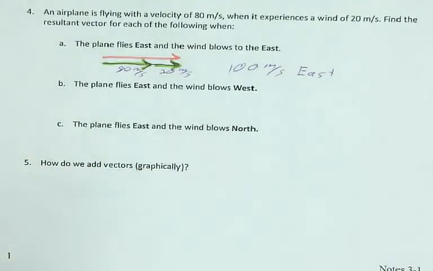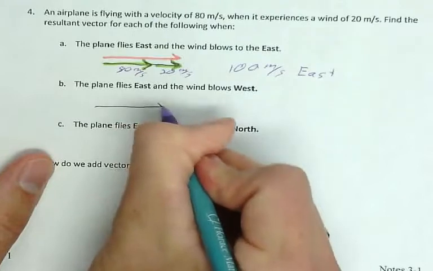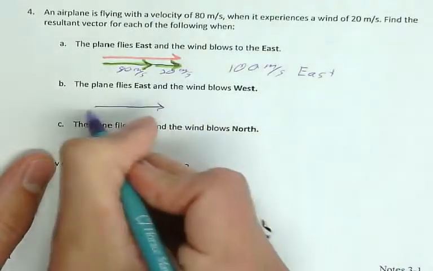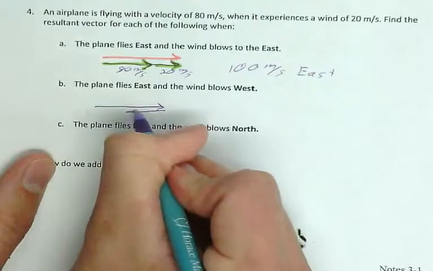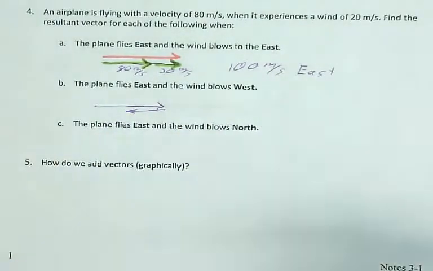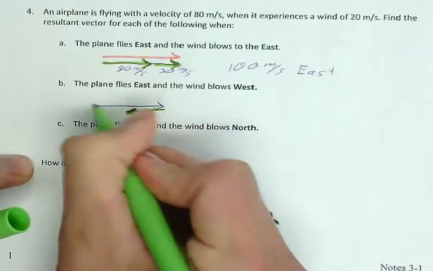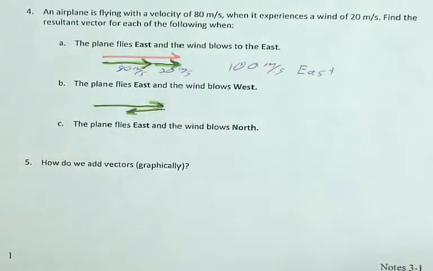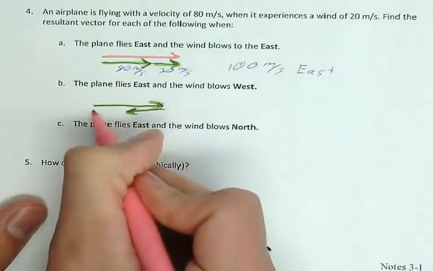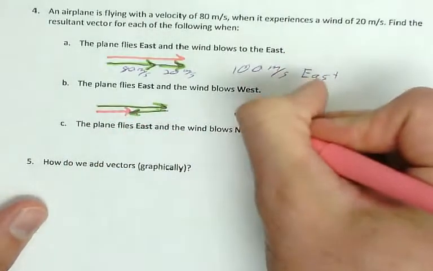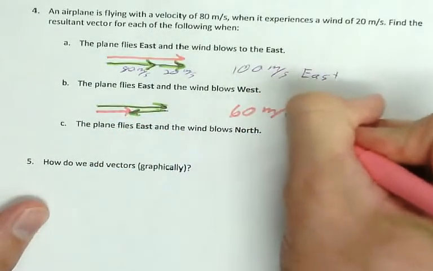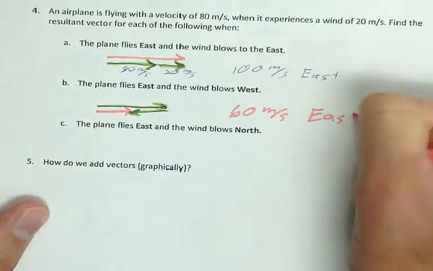Who wants to try B? Good guess though, you're close. It is 60. How'd you figure it out? Why'd you subtract? Yeah, they're opposite directions. They're going at each other. So one's going this way, the other one goes back. I'm using my color mistakes again. So the resultant vector is from the beginning to the end, and that is a value of 60. Once again to the east.